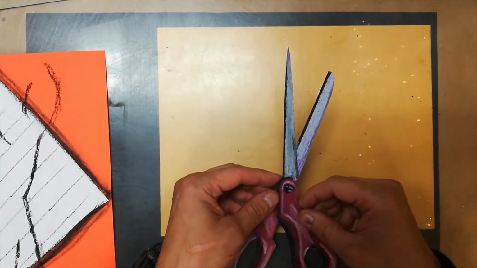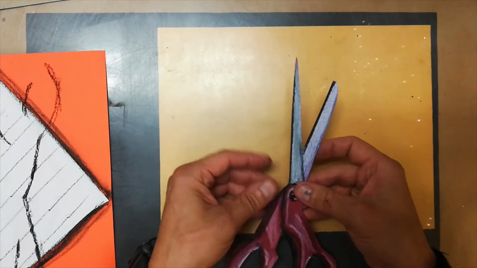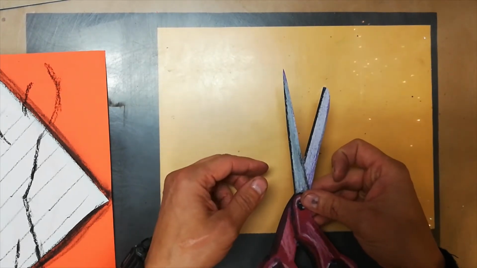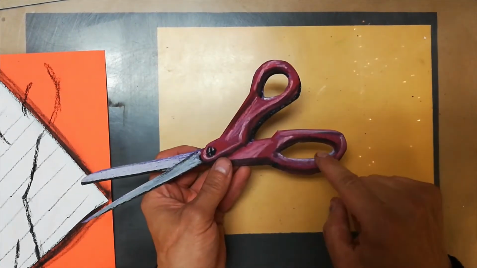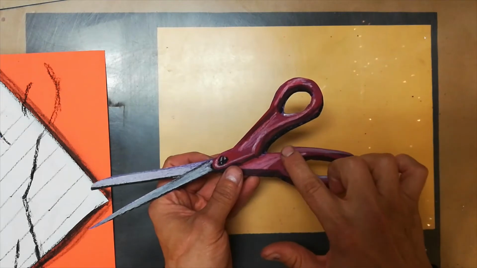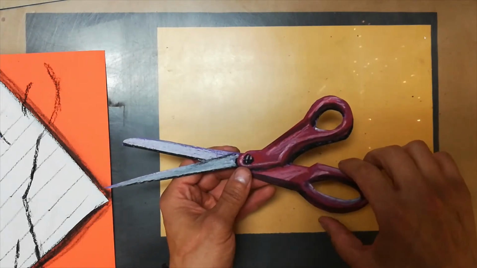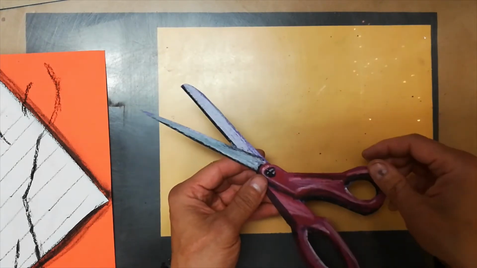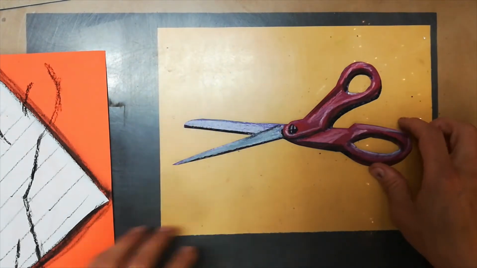If you think about it, negative space has a shape. So in between the blades looks like a triangle. In between the handle looks like an oval or a circle. And this shape is an irregular shape. But when you're drawing something, pay attention to the negative space, the areas in between and around your object.